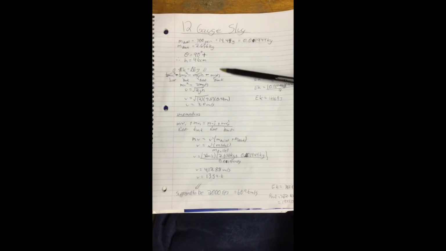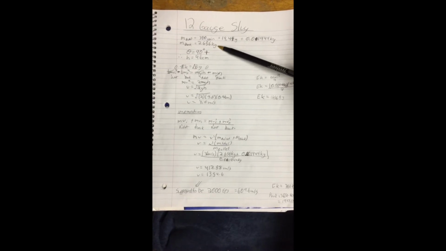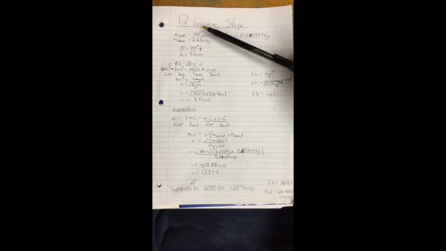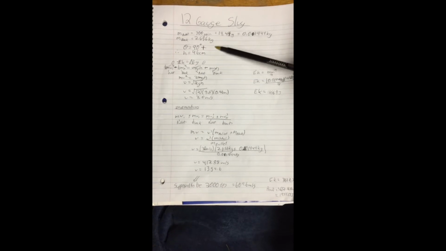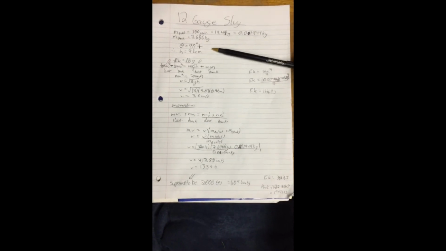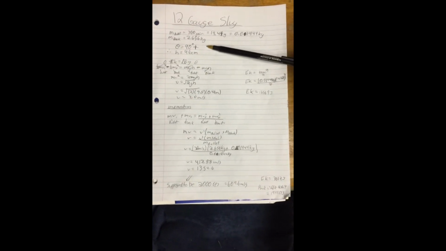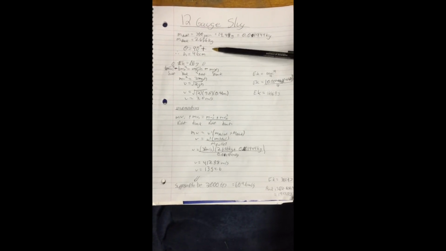Okay, so this is the 12 gauge slug round. Now, as you can see, this bullet is a lot heavier than all the other rounds we fired, and the block is a lot heavier, in order to compensate for the bigger round and the bigger kinetic energy. So I couldn't find theta as it exceeded the limit of measure, and it hit the top, throwing the hammer into the air and a bunch of other stuff. Anyway, so there's a lot of energy wasted.